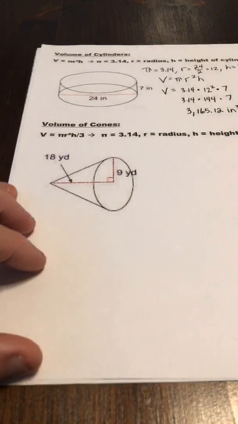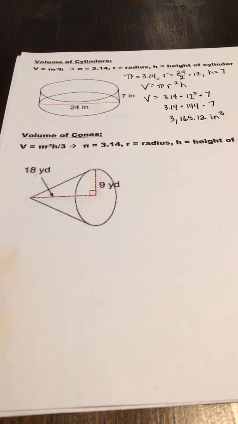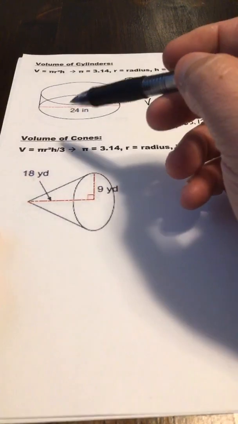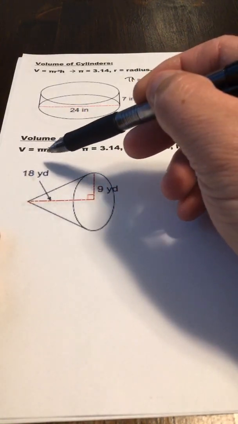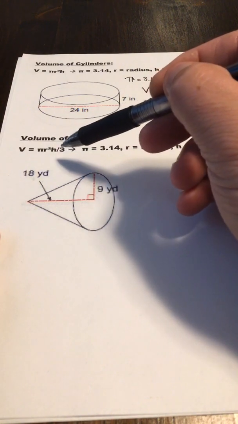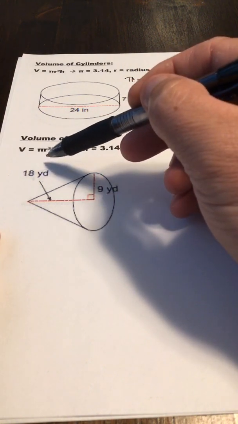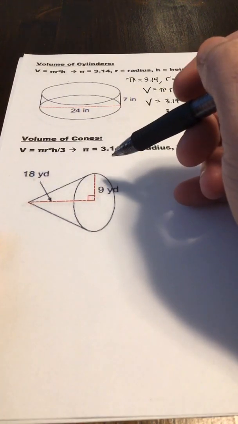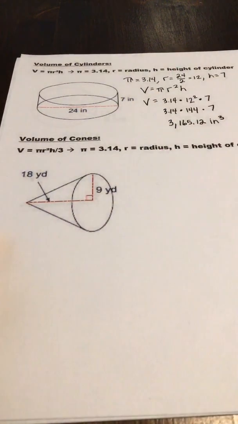Okay, moving on. Volume of cones. Now, some things I want to show you. First of all, it's pi times r squared times h, and that's all divided by 3. Lots of people ask me, why do you divide it by 3? I want you to understand why.